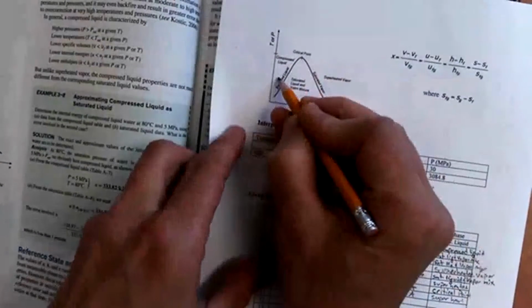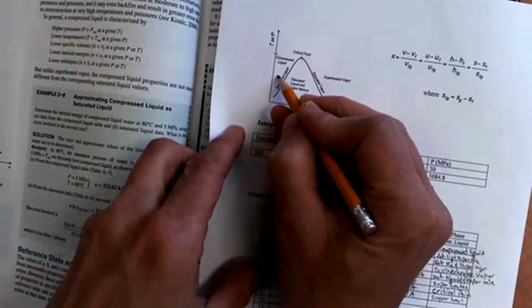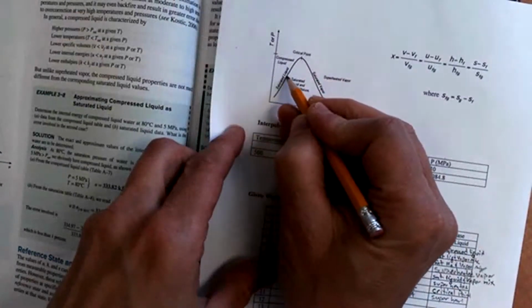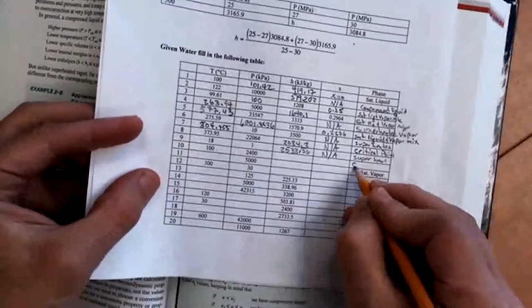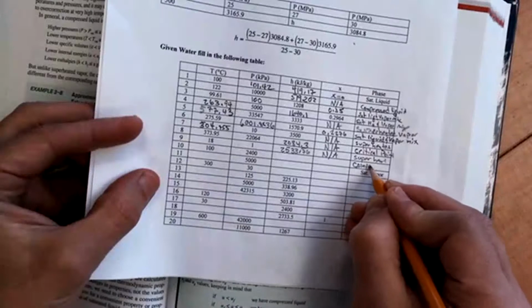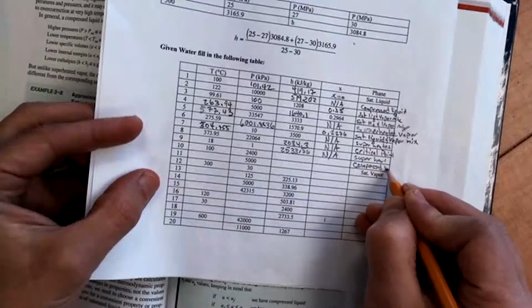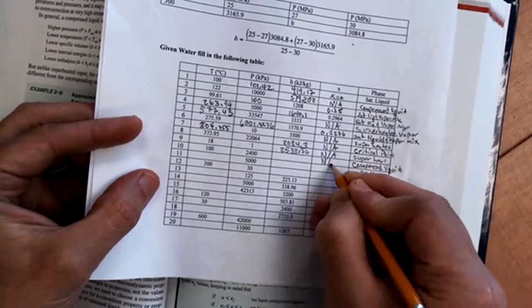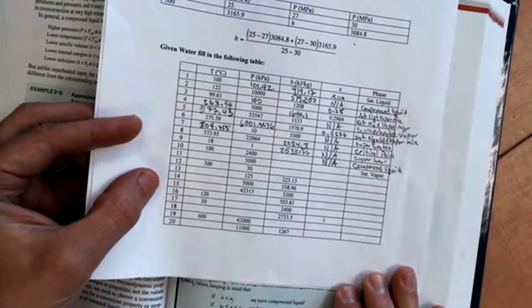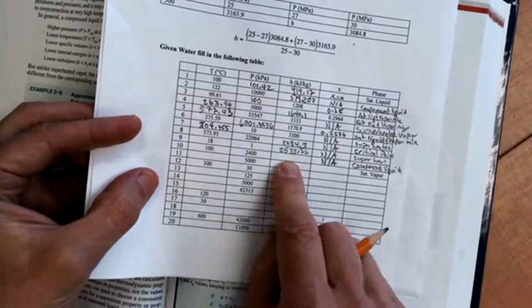Remember what we're doing. We're over here in the compressed liquid phase, but we're just going to use the saturated properties as our estimate. So I know I'm in compressed liquid, so I'm going to go and write that down, compressed liquid. And I know that then the quality is not applicable. So what to do about this h?